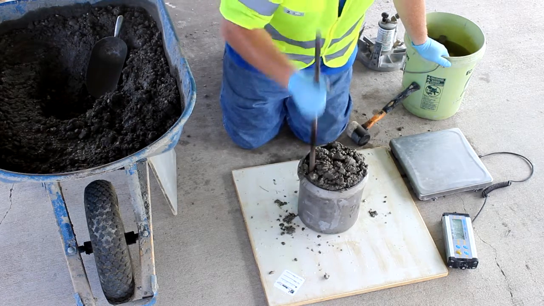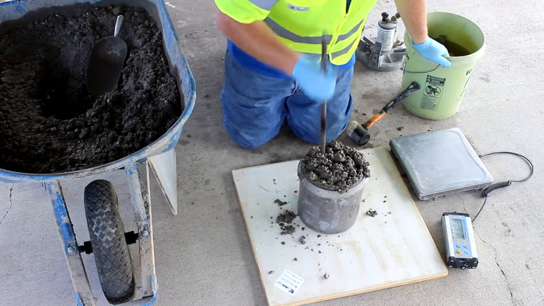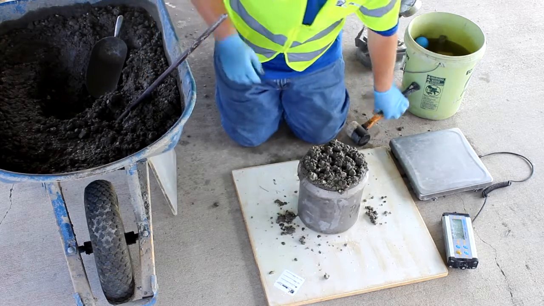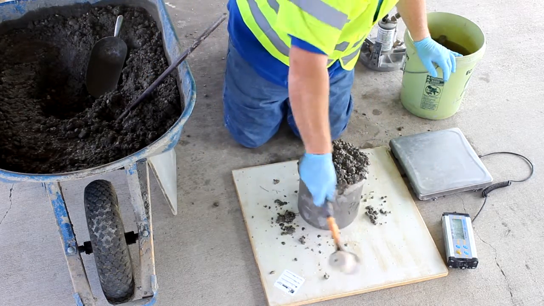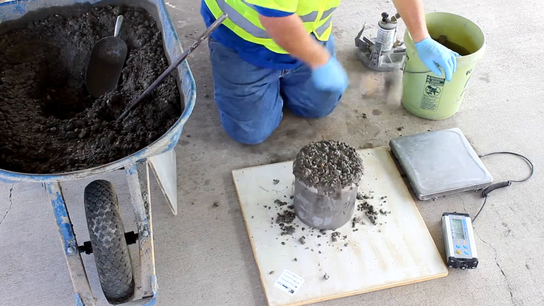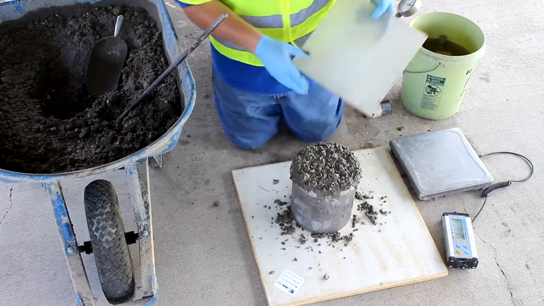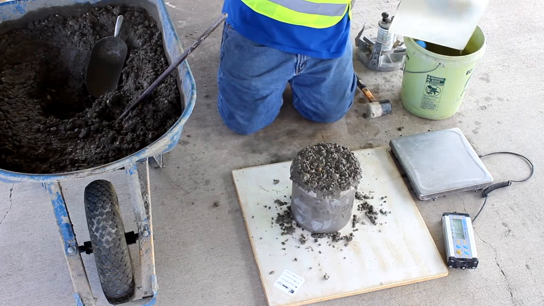For the third lift, rod the layer throughout its depth and approximately 1 inch into the previous lift. After rodding, tap the outside of the mold 10 to 15 times with a rubber mallet to close any holes left by rodding and to release any large air bubbles. Representative material can be added or removed as needed prior to strike-off.